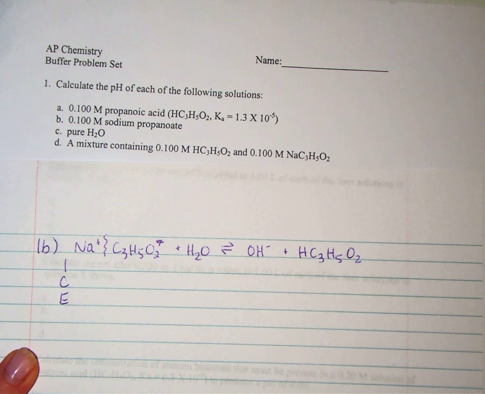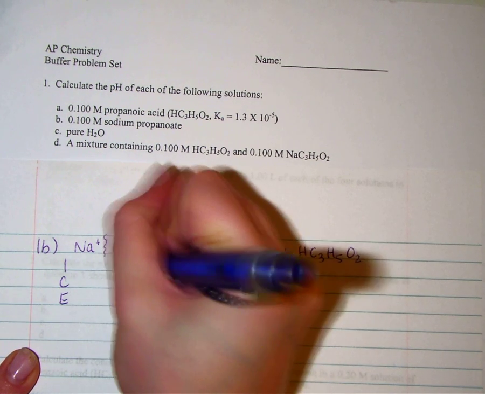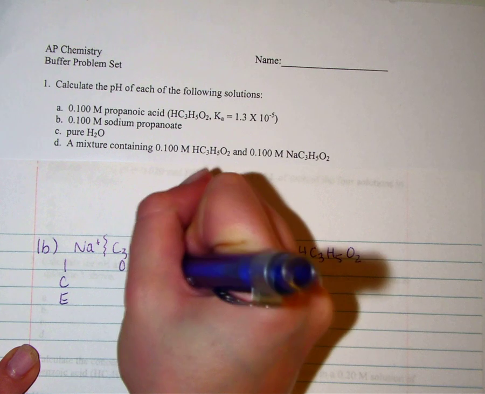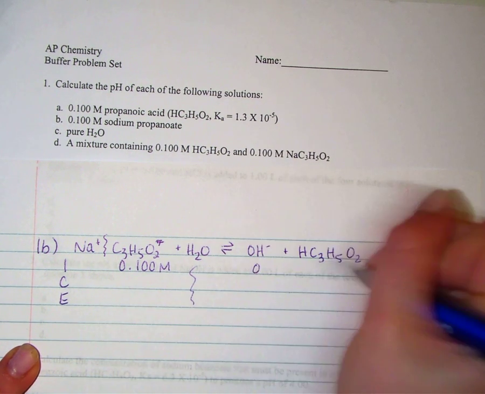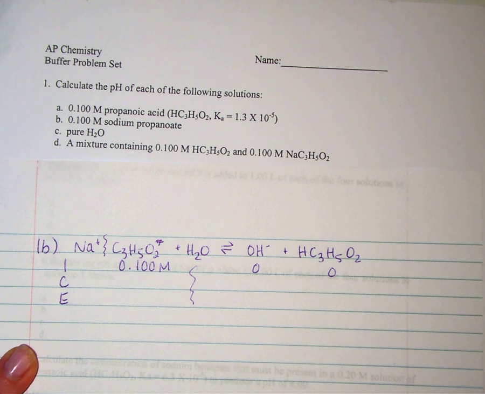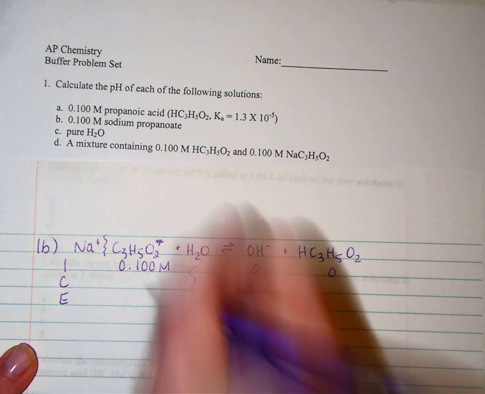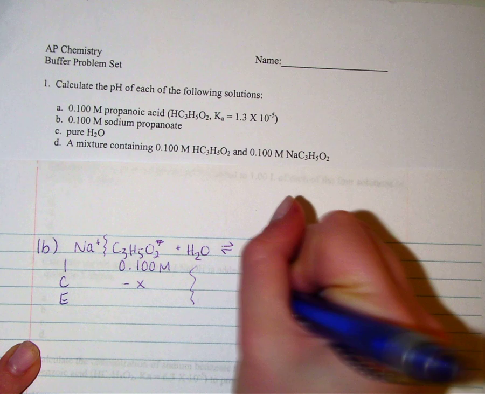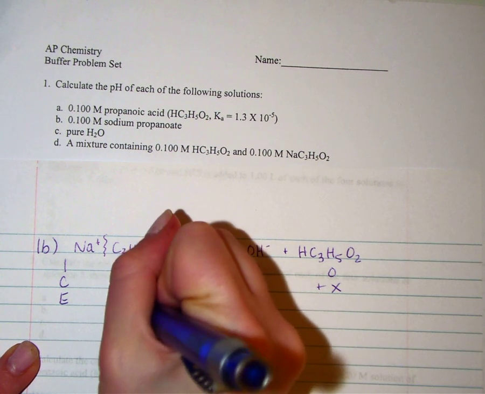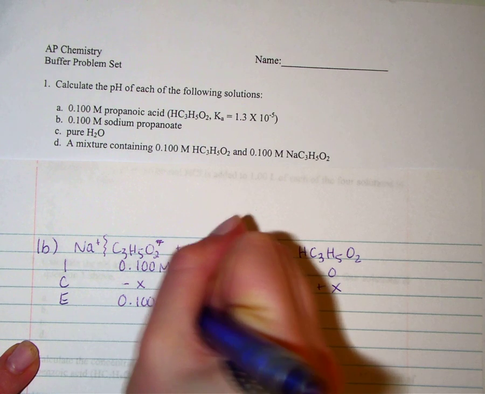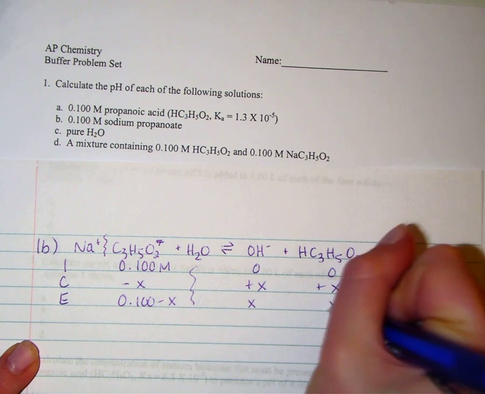My initial concentration is 0.1, just like it was in the other problem. So H2O doesn't matter, it's a liquid. I would have 0 OH minus and 0 of the conjugate acid. My change, again, minus X, plus X, plus X. So 0.100 minus X, this would be X, and this would be X.